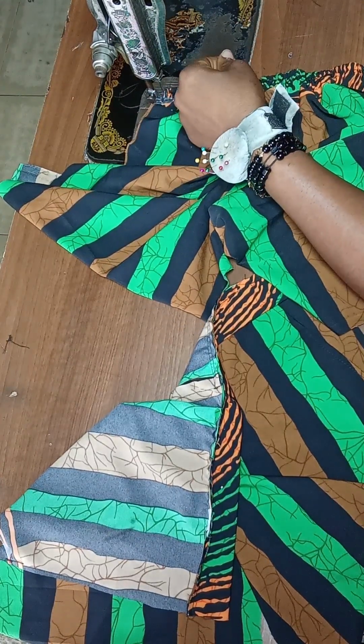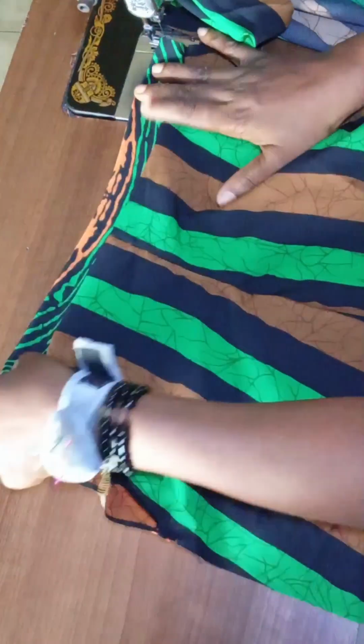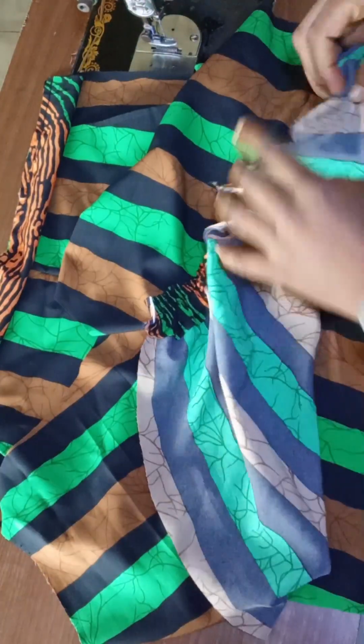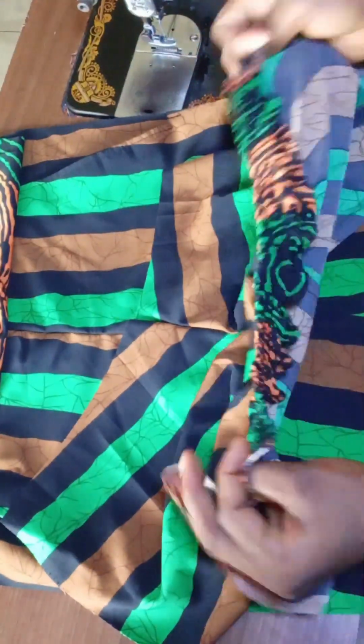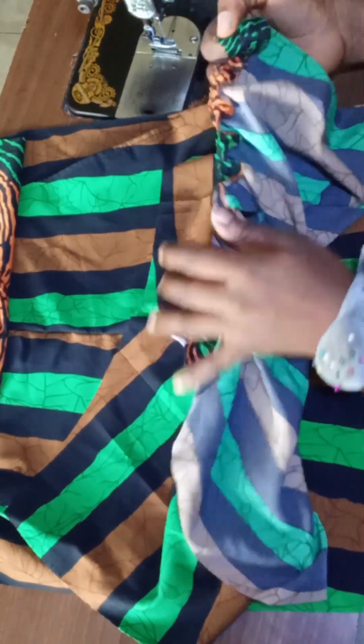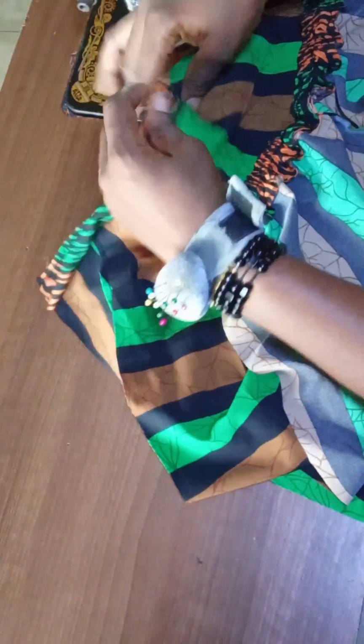I'm trying to fix my needle, my thread. So I'm done with it, and this is how it is. You can see the band. See how beautiful it is, how fine it is. So you can go and weave if you have your weaving machine. Just weave this band part.